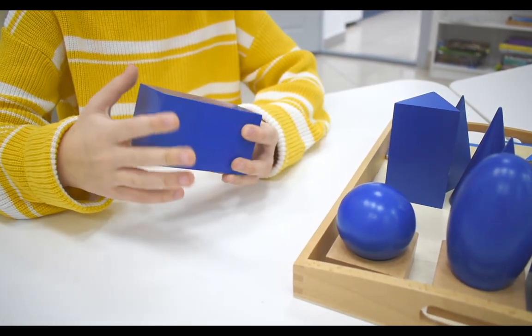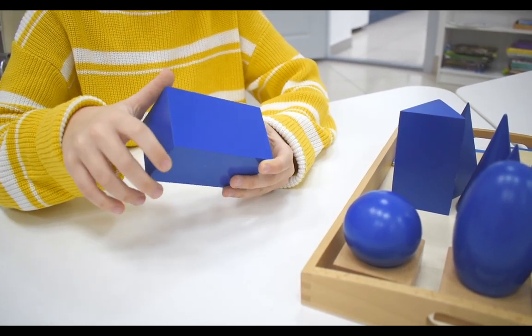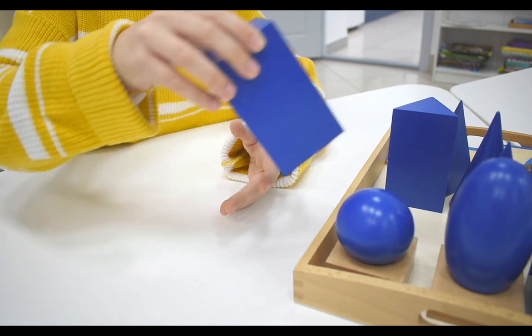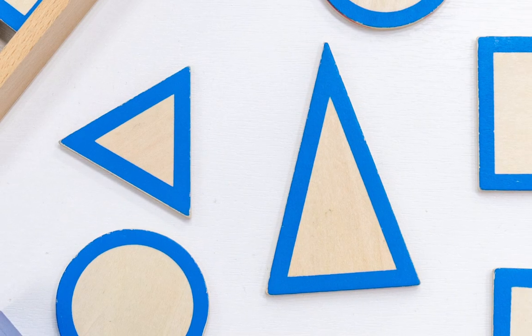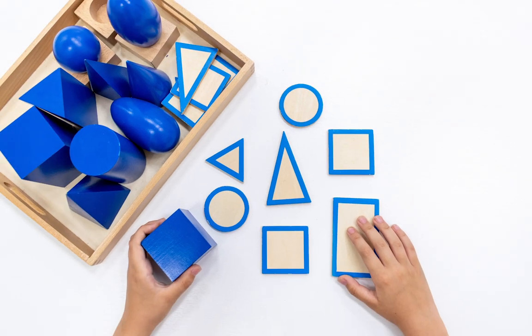The journey from engaging with Montessori 3D geometric solids to SVG coding can be considered a progressive shift from tactile, hands-on learning experiences to more abstract, digital ones. The transition may unfold in the following way.